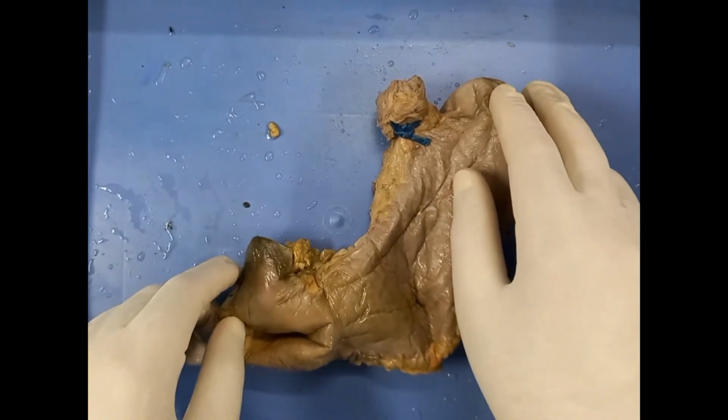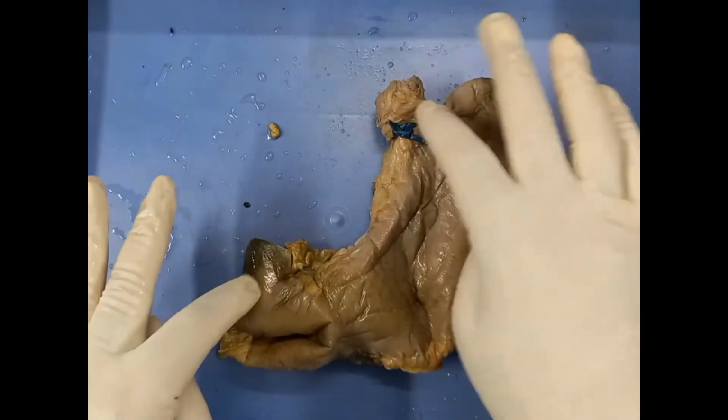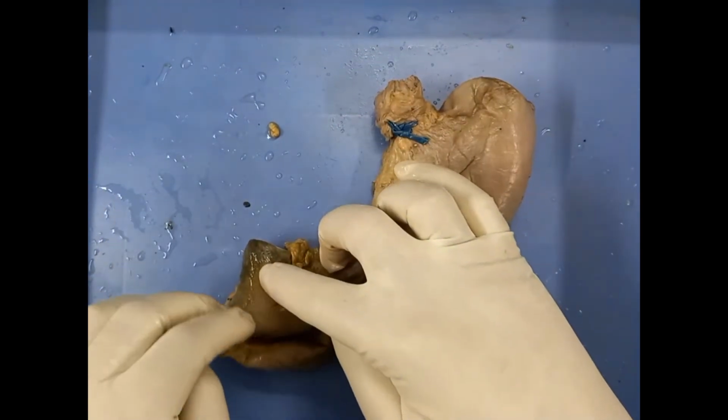So these are the cardiac and the pyloric ends.